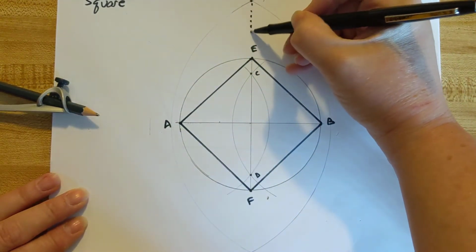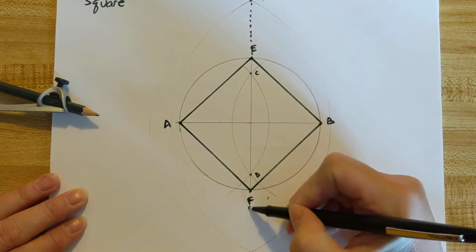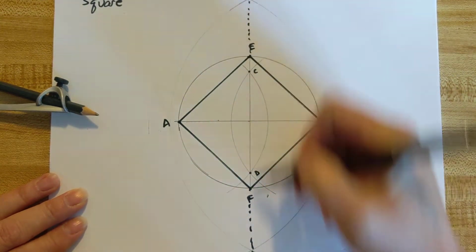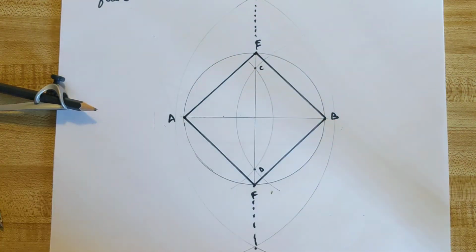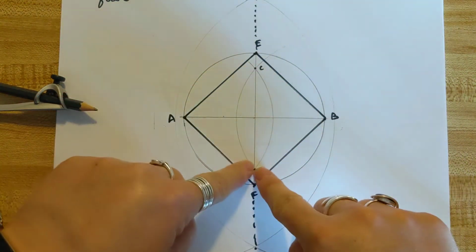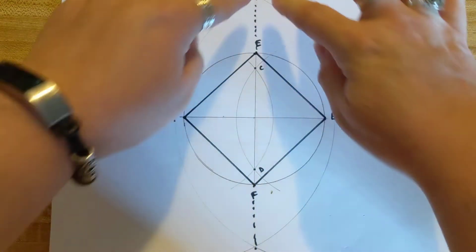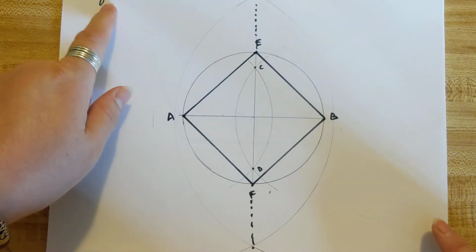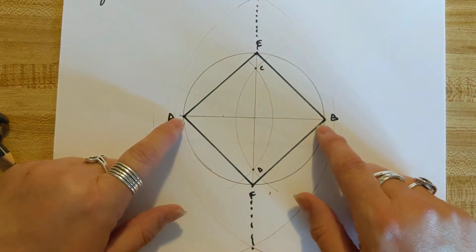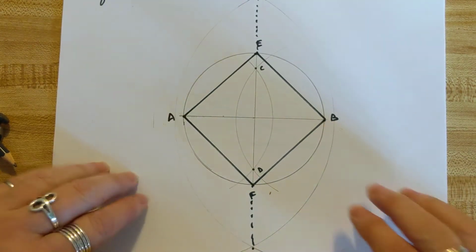So even if this is longer, I'm still going to get that same segment inside the circle, and my square will be the same. Doesn't matter if your 2 circles intersect inside the original circle or outside the circle, same thing. But one way to get a square is to do a perpendicular bisector to the diameter of a circle.